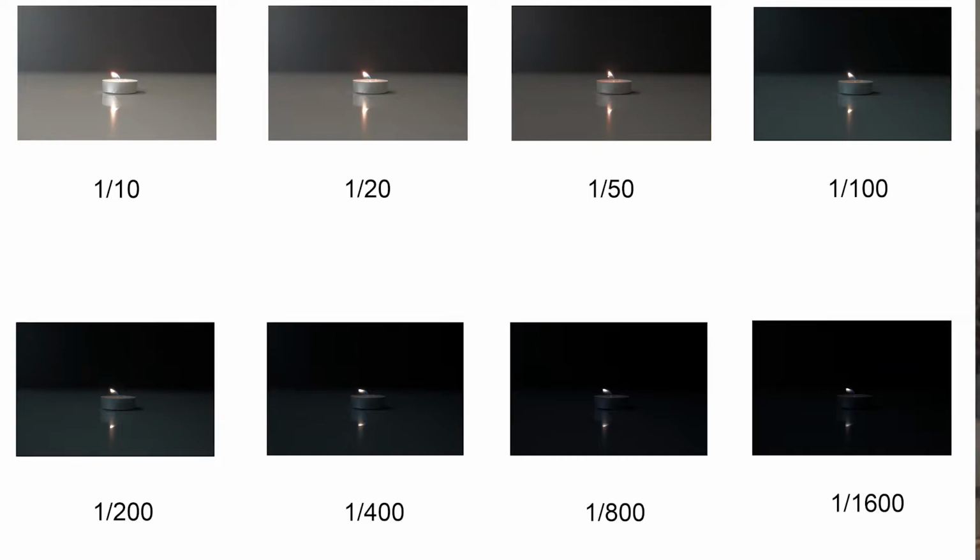of time the sensor would be exposed to the light, which means the image would be darker as less light is hitting the sensor. And smaller the shutter speed number, that means the longer time the mirror would be up and more light would hit the sensor, which means the photo would be brighter.